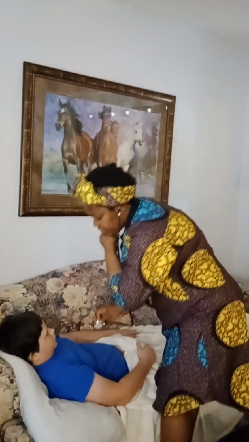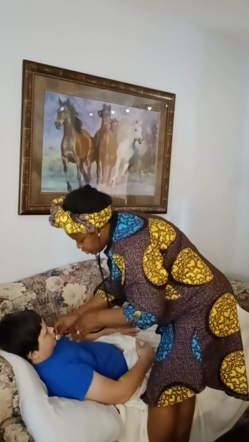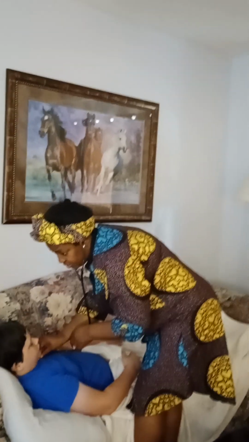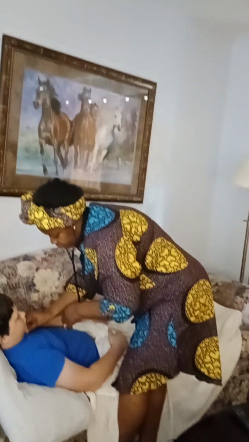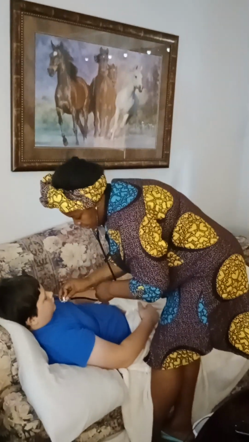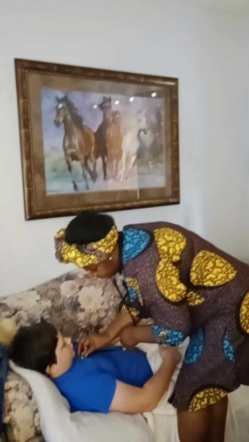Okay. Now I'll be listening for the pulmonic on the second intercostal space of the left sternal border. Then Erb's point on the third intercostal space of the left sternal border.